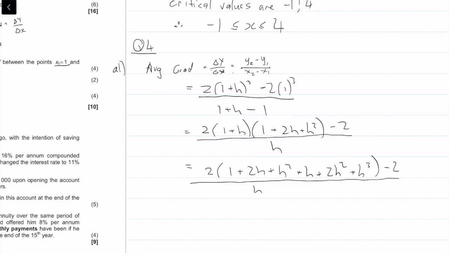Let's simplify first, so that's going to be 1 plus 3h, that's gone and that's gone, plus 3h squared, that's gone plus that's gone, plus h cubed, minus 2, all over h.